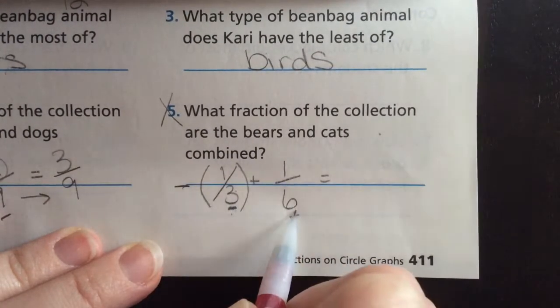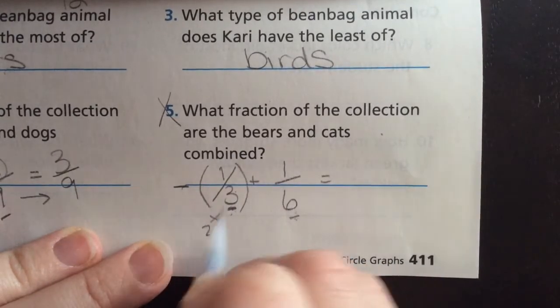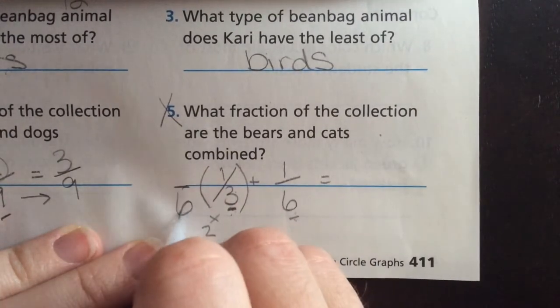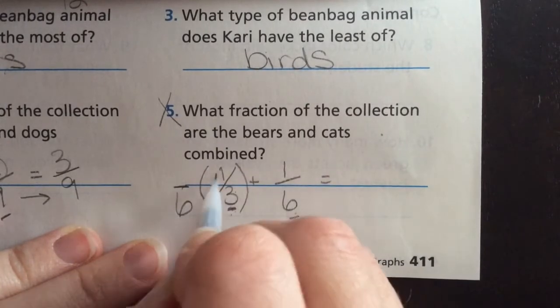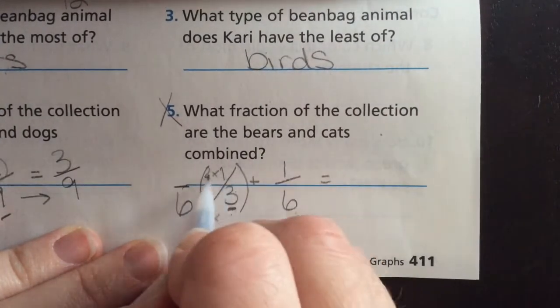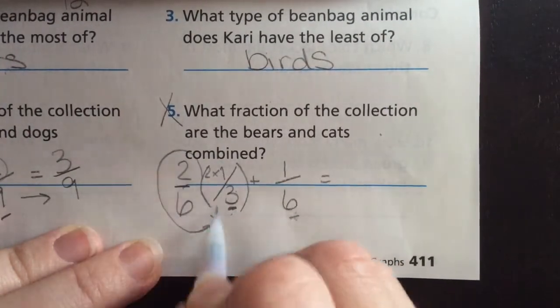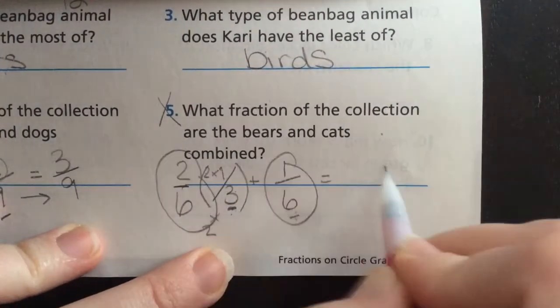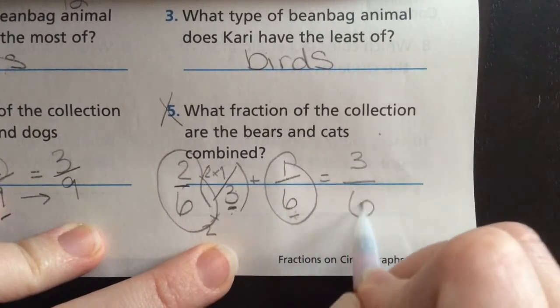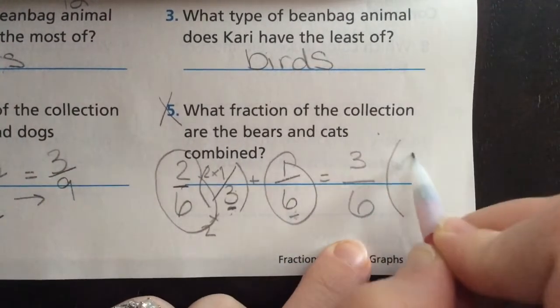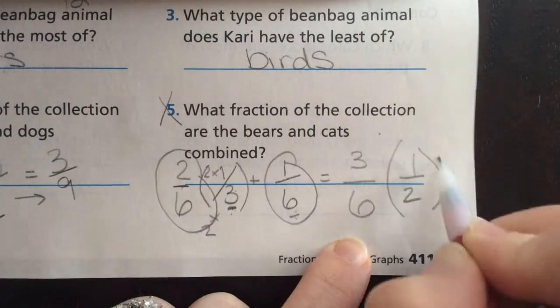How do I go from 3 to 6? Well, I multiply by 2. So 3 times 2 is 6. Well, if I multiply the bottom, I must also multiply the top, so 1 times 2 is 2. So instead of 1/3, I have 2/6 plus 1/6, which gives me 3/6, which is also, everyone together, 1/2.